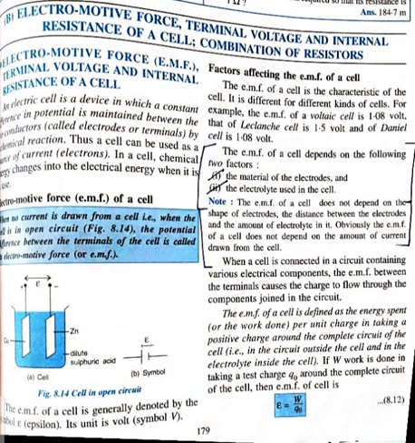Now what does the EMF depend on? The EMF depends on two things only. One is the material of the electrodes. Here in this figure you can see there is copper and zinc electrode. Instead of copper and zinc, if we take some other material, then the voltage will change. EMF will change. And second is the electrolyte used in the cell. Now in this cell we have used dilute sulfuric acid. Instead of sulfuric acid, if you are using some other acid, again the EMF is going to change.